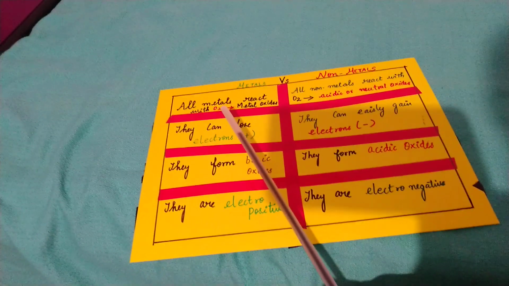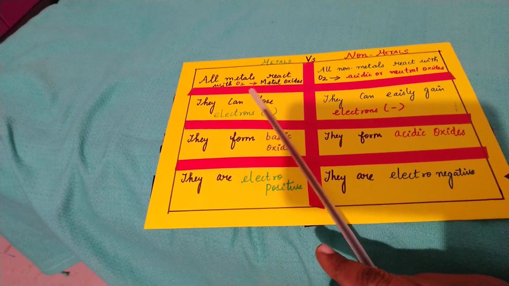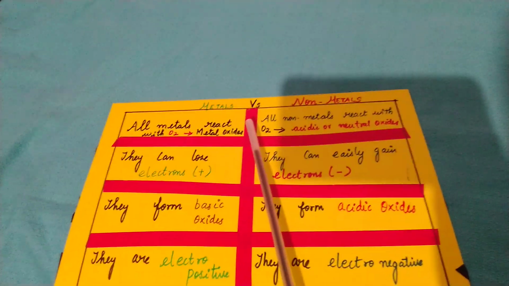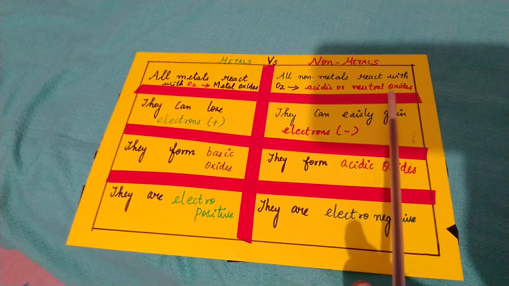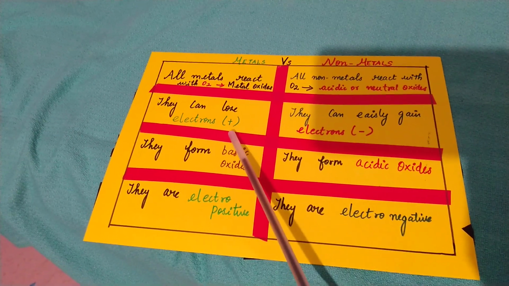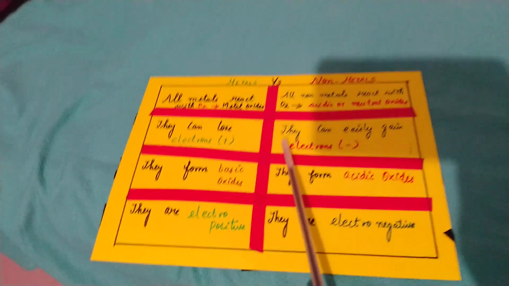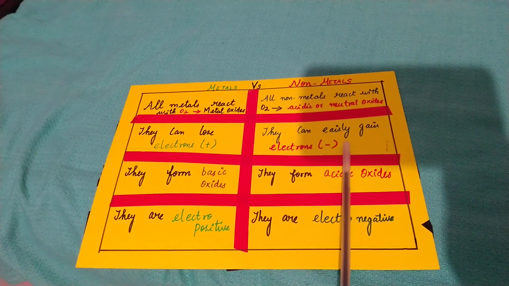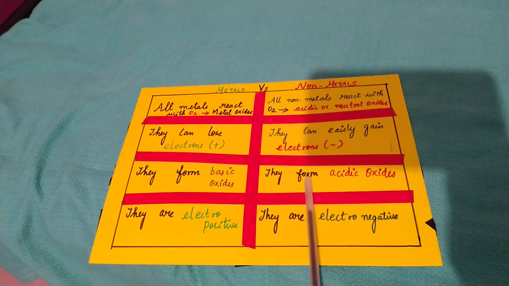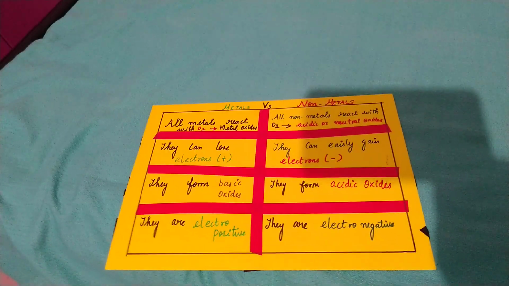Moving on to the chemical properties, they play a main role here. All metals react with oxygen to form metal oxides, but non-metals react with oxygen to form acidic or neutral oxides. Metals can lose electrons; we have seen sodium is a metal and it loses electrons. Non-metals can easily gain electrons; chlorine gains electrons. Metals form basic oxides, but non-metals form acidic oxides. Metals are electropositive and non-metals are electronegative.